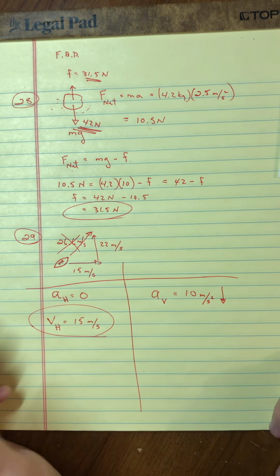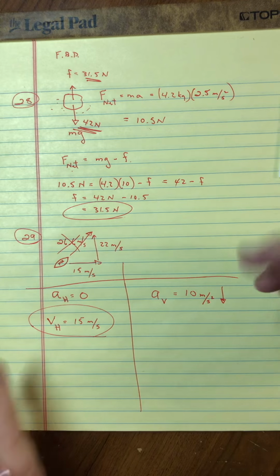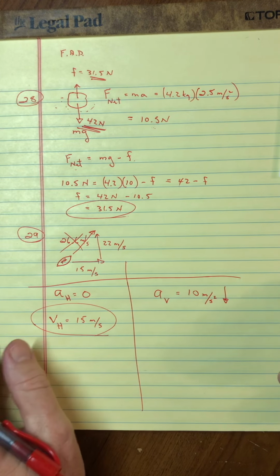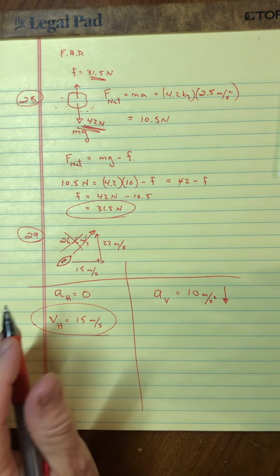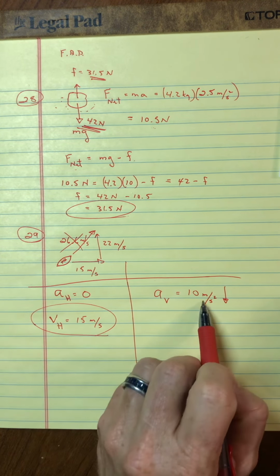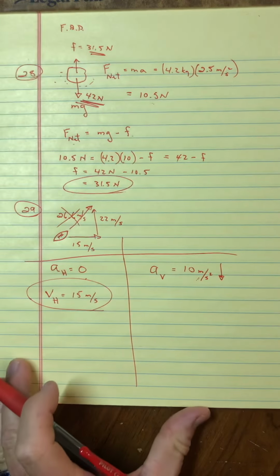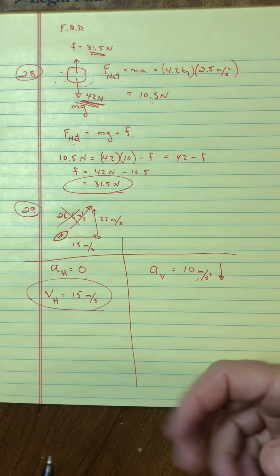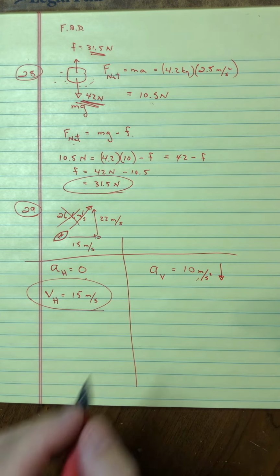There's no acceleration in the horizontal direction, or at least until it hits the ground again. Then there is an acceleration and a force in the horizontal direction. But as long as it's in the air, as long as it's a projectile, gravity pulls only down and nothing horizontal. All right, so that's half the problem. What is the speed in the horizontal direction?